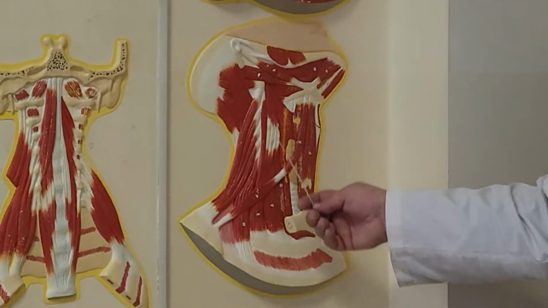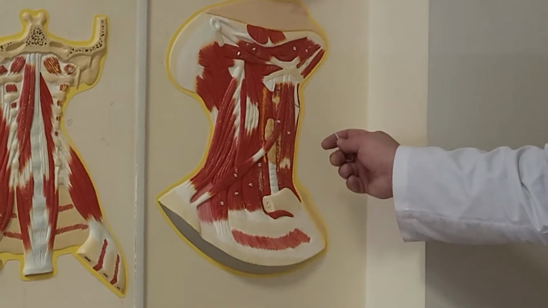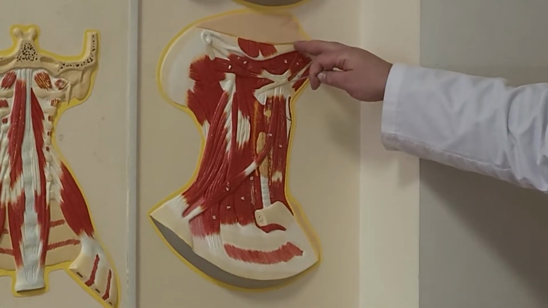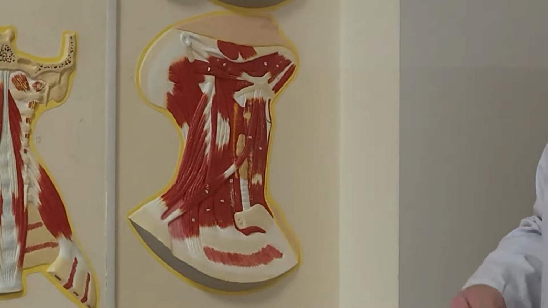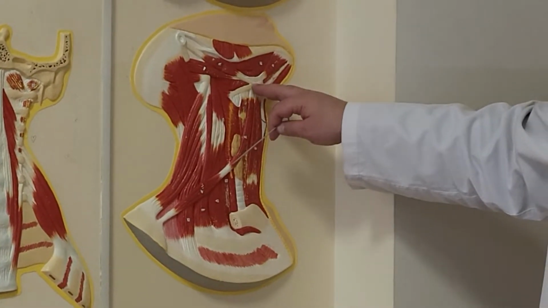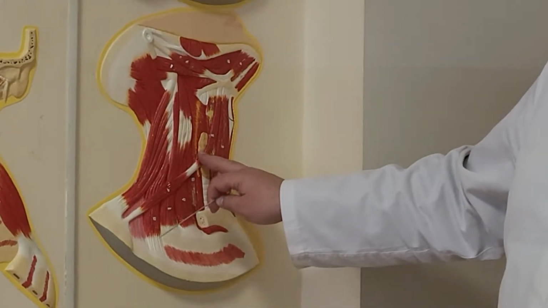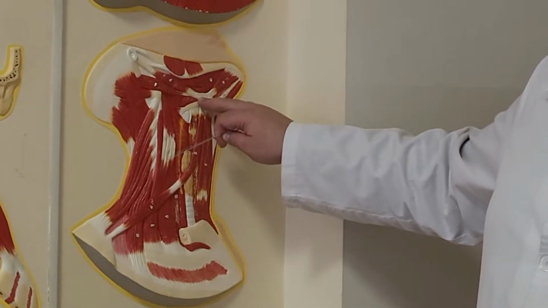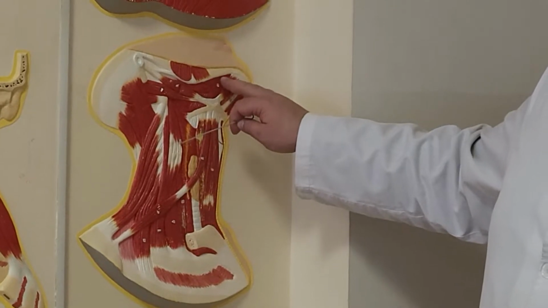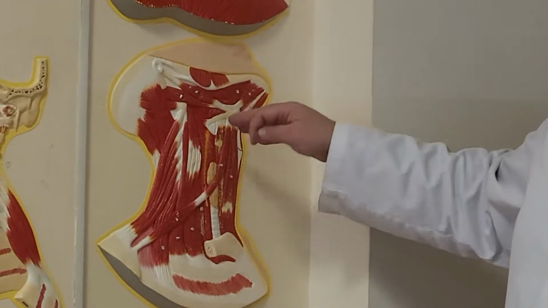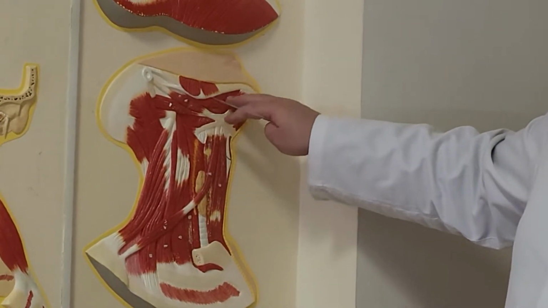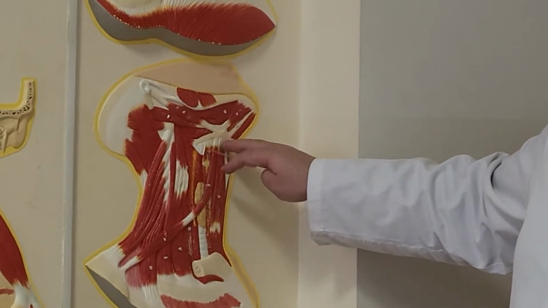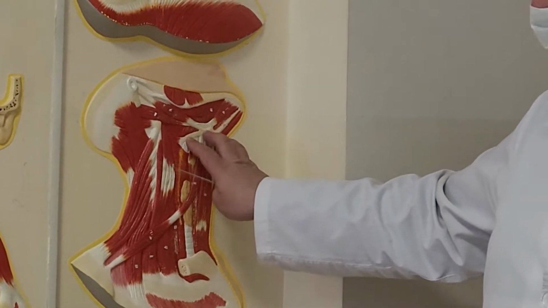What is the function of all of these muscles? Muscles above the hyoid bone move the mandible downward in time of mastication, for example, or in time of speech. And in this case, muscles below the hyoid bone fix the hyoid bone. That is why both of them, above and below the hyoid bone, participate in mastication. But muscles above move the mandible downward, and muscles below fix the hyoid bone.